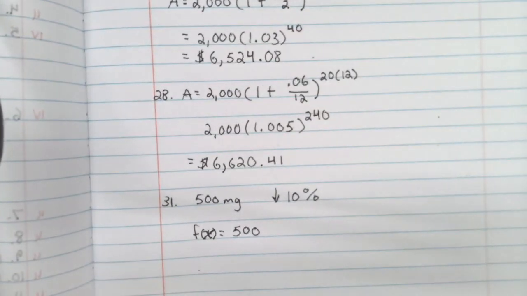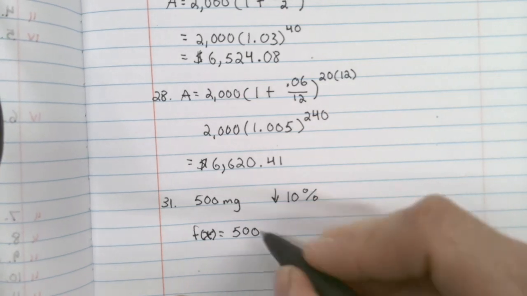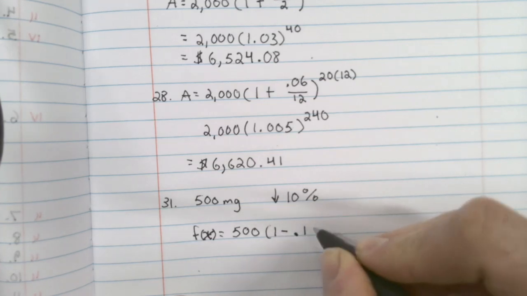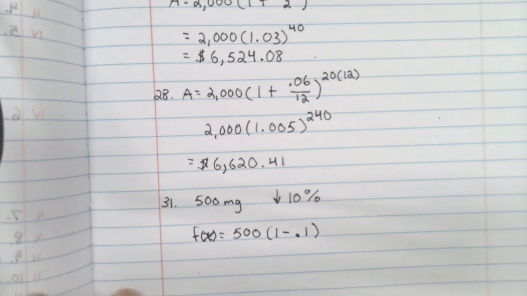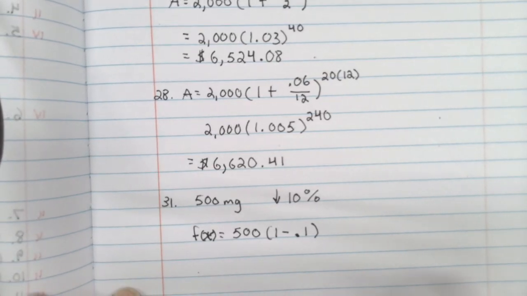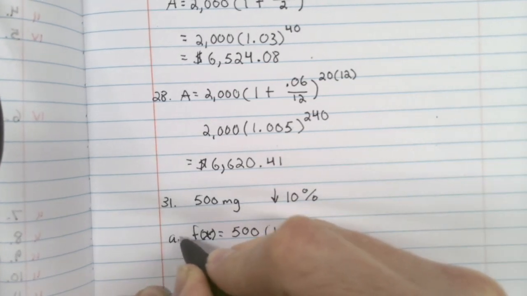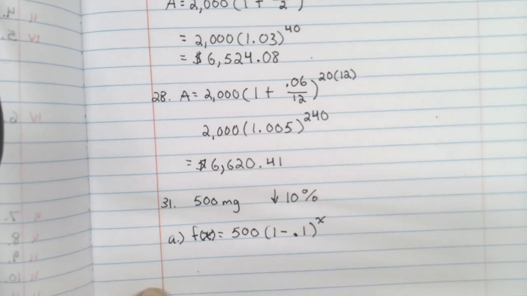Part A was write an exponential function f of x modeling the amount of medication in the patient's body. So this number is still the same, 500. Now, if it's going down by 10%, what I want to do is 1 minus 0.1 because it's decreasing, right? And I guess it's just x. This is part A. This is a multiple part problem. So that's going to be the function right there.